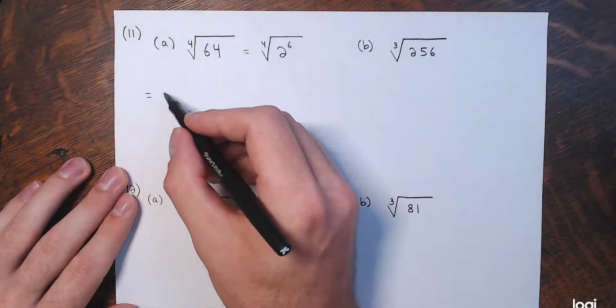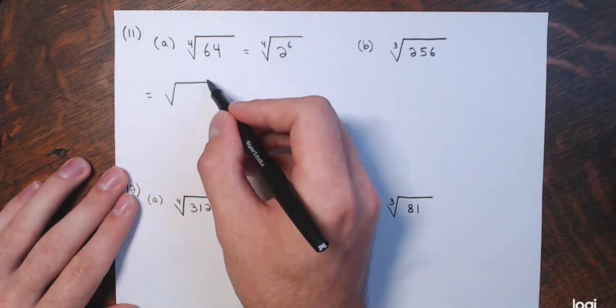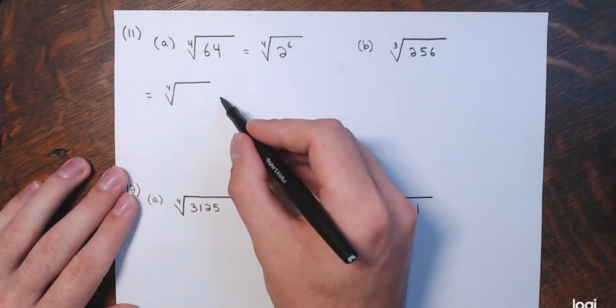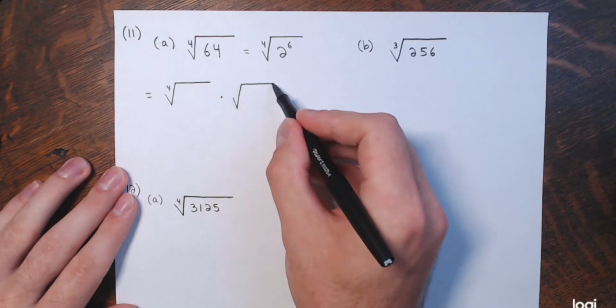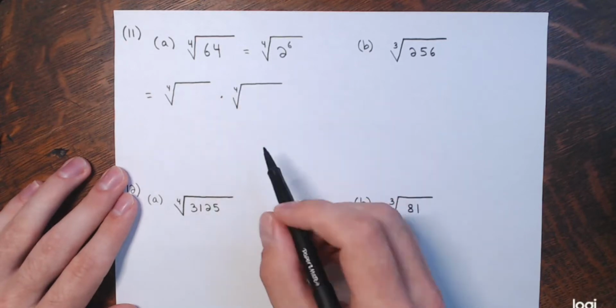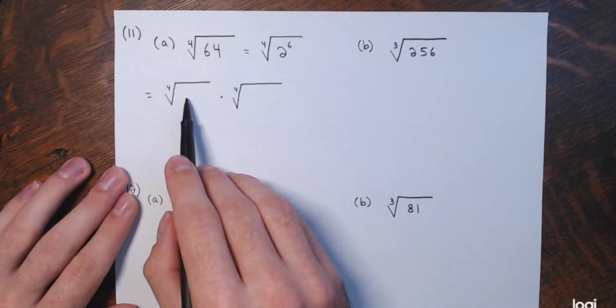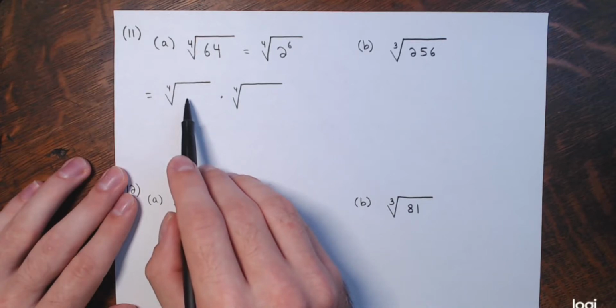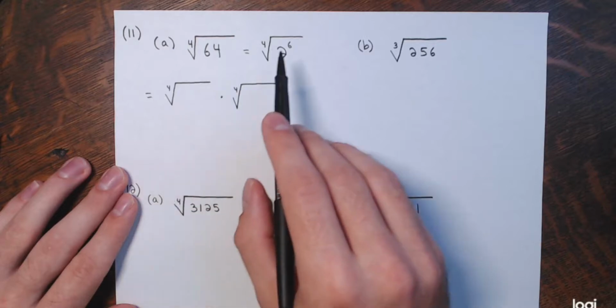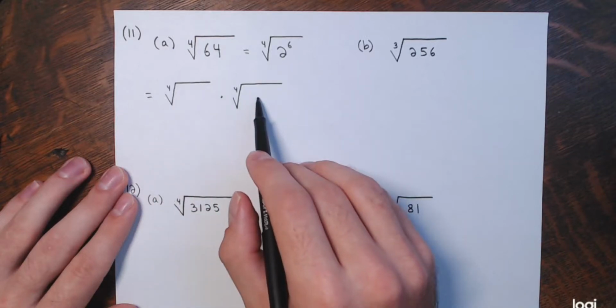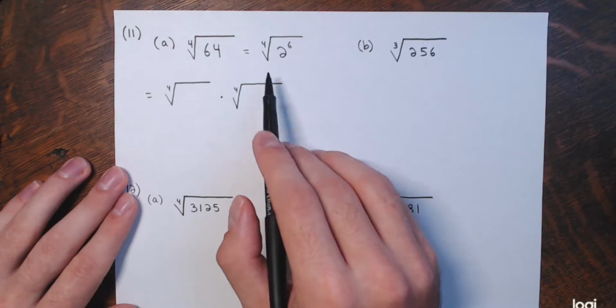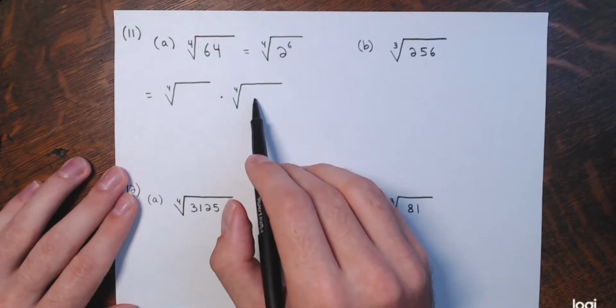And then I break up, using the product property, the fourth root times the fourth root. And inside this I want a fourth power, right? Something with a power that's a multiple of 4: 4, 8, 12, and so on. And then over here, things with powers that aren't multiples of 4. Powers that are less than 4 in this other one.